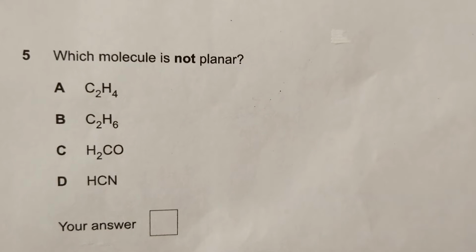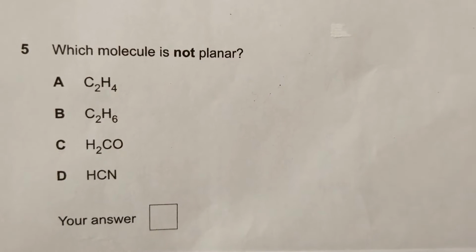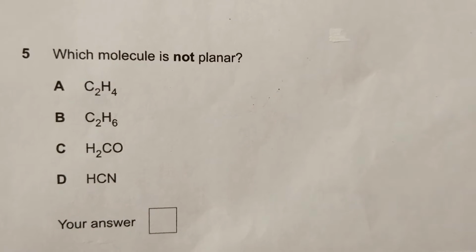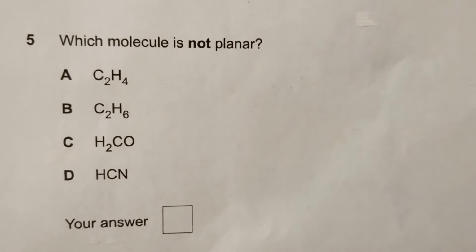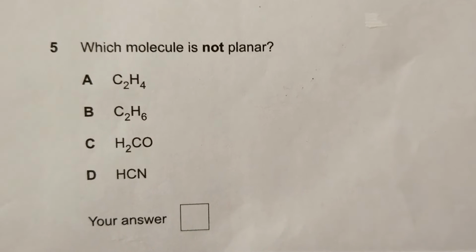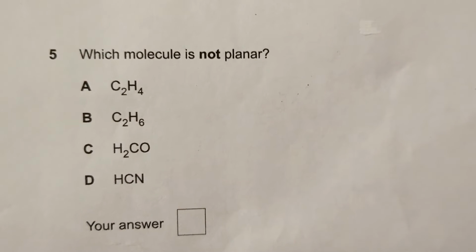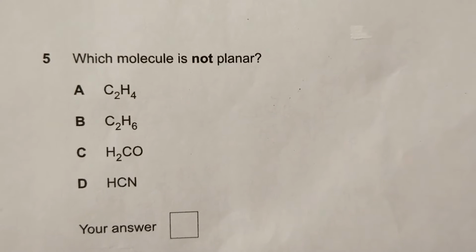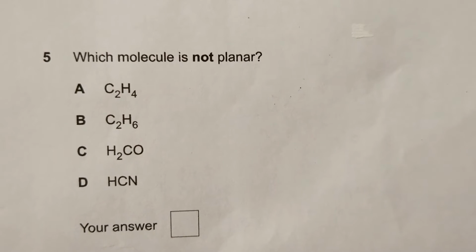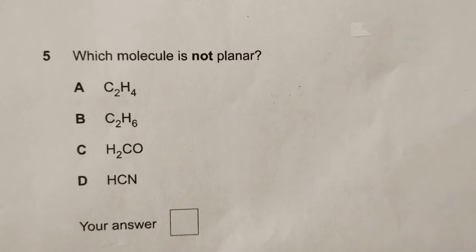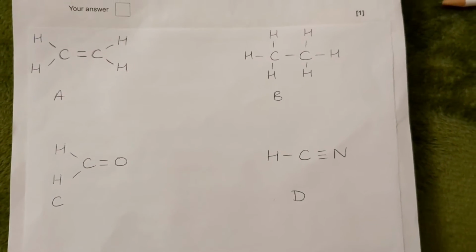So if we look again at the question, we could draw out the structures of these, the structural formulae. And we can do this by bearing in mind how many bonds each of these common elements form. So carbon forms 4 bonds, hydrogen forms 1, oxygen forms 2, and nitrogen likes to form 3. And we end up with these structures.